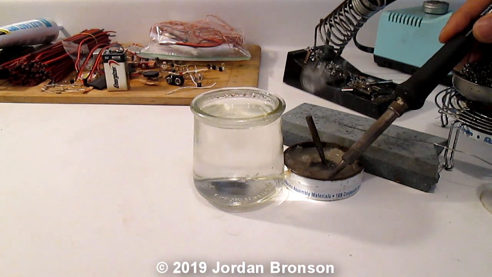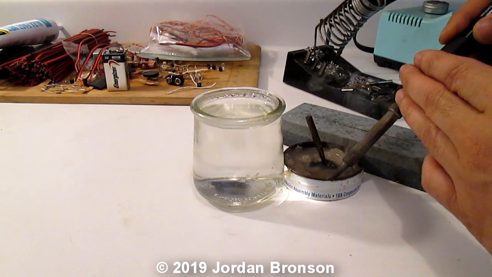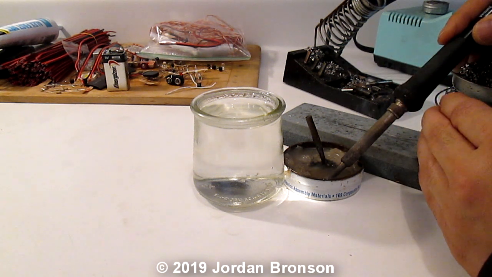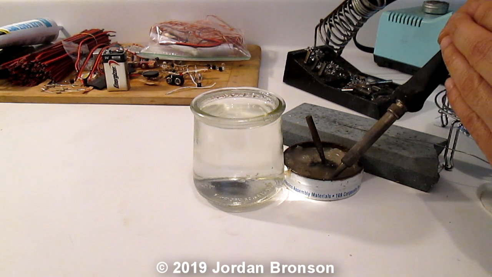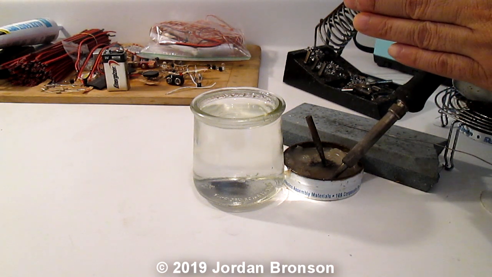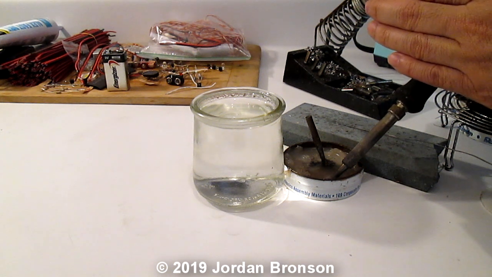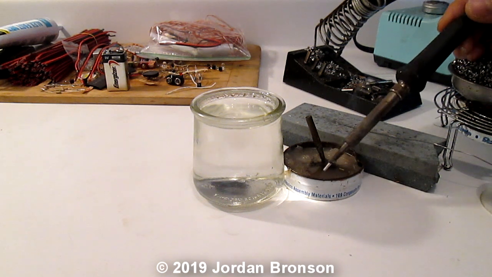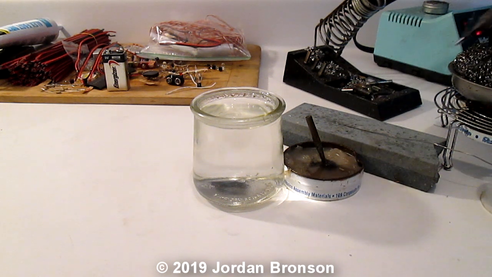Now I'm going to come close to it. I'm going to... Look at that. Naturally, it should rise up, right? But it doesn't. Oh my God, look at that.